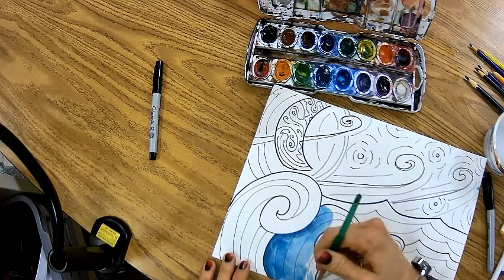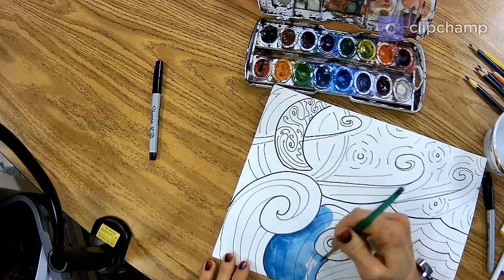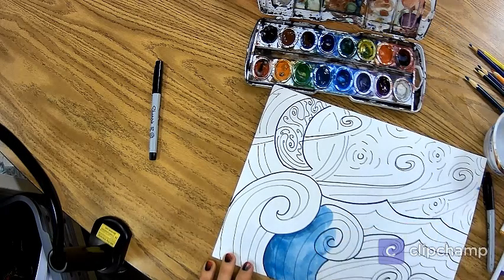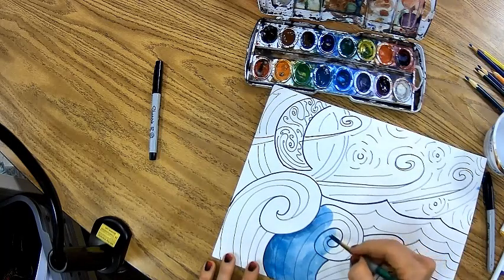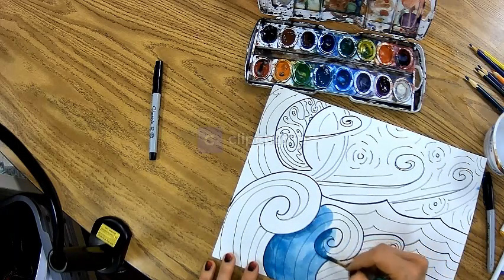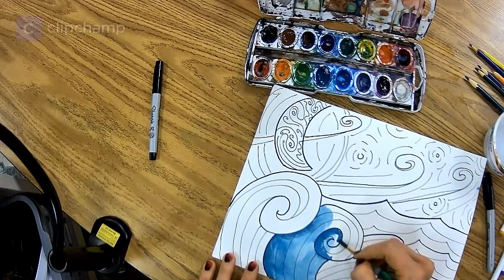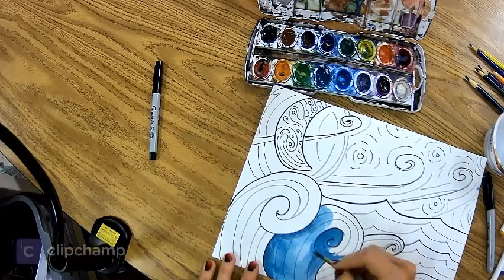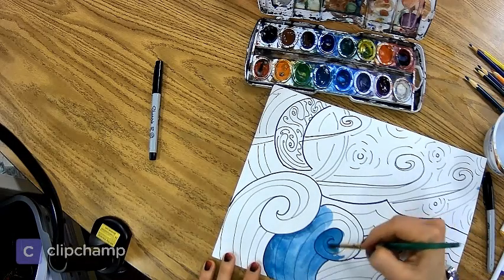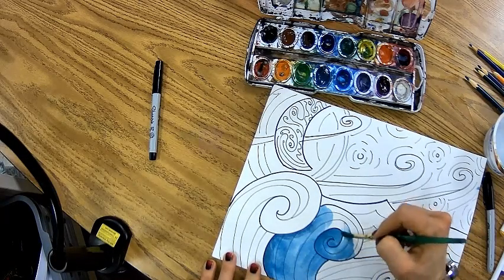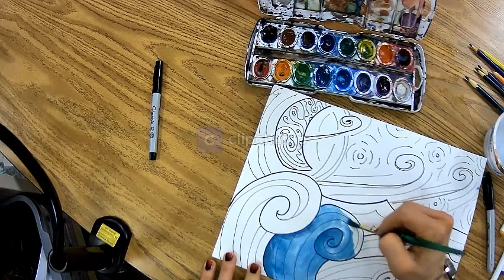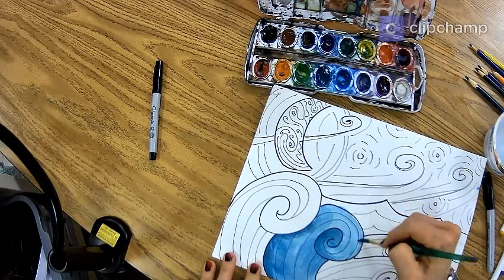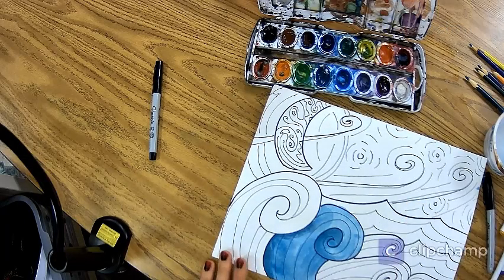Now, if you're not sure how dark or light you want it, you want to start extra light, because you can always go in and add more paint and make the color darker, but it's a lot harder to lighten up the color if you get it too dark, especially once it's dry. So I prefer to start a little lighter, and then I can add more paint if I want it darker. Okay, but you can see that this wave is not just one solid value of watercolor. It's lighter or darker depending on how much water I've added in that section. So there's an example of that.